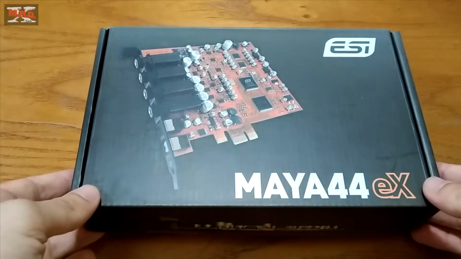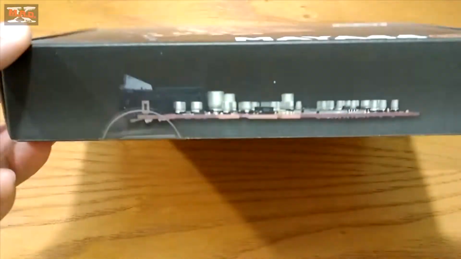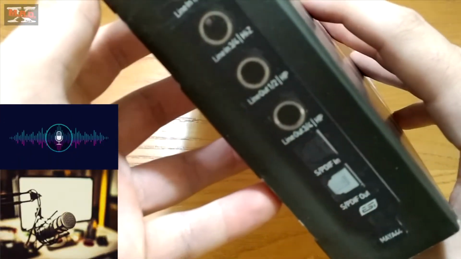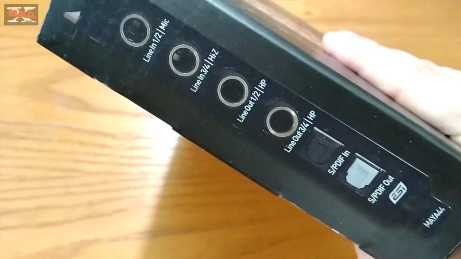The ESI MAYA44ex is a 24-bit PCIe audio card with 4 inputs and outputs. This modern, high-quality audio interface is optimized for home recording and professional audio applications at the highest level.